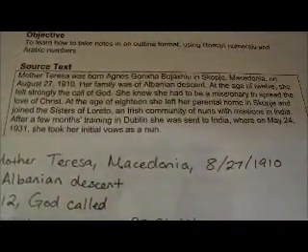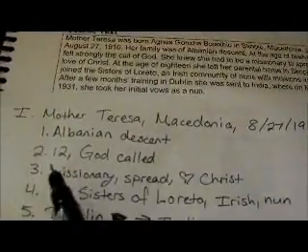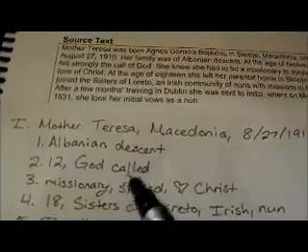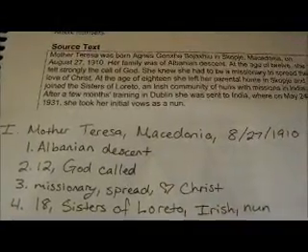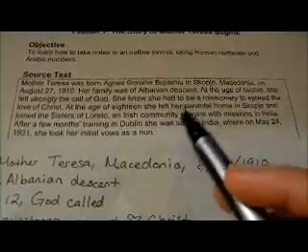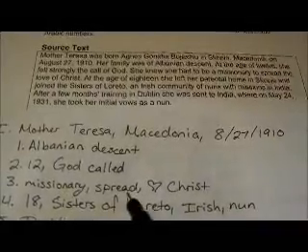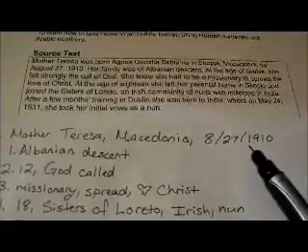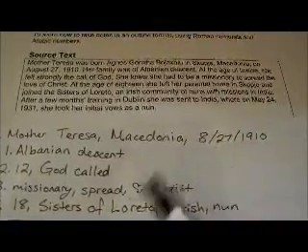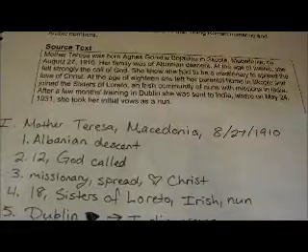Let's see. At the age of 12, she felt strongly the call of God. So 12, God called. That's enough to help me remember when it was and what it was that she felt when she was 12. She knew she had to be a missionary to spread the love of Christ. So she wanted to be a missionary. Spread love of Christ. Now we can use symbols and also numbers as we create our keyword outlines, and we'll talk a little bit more about that when we're in class.